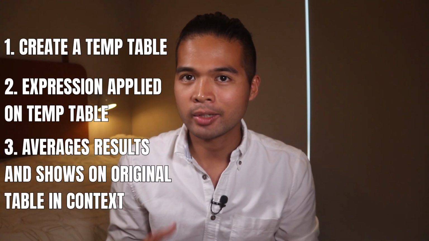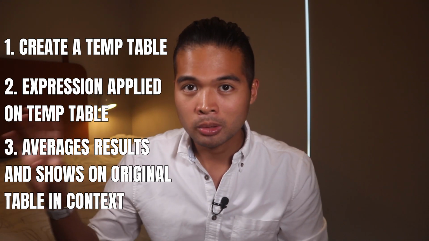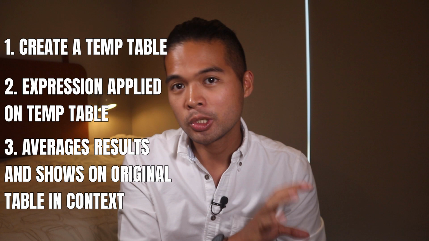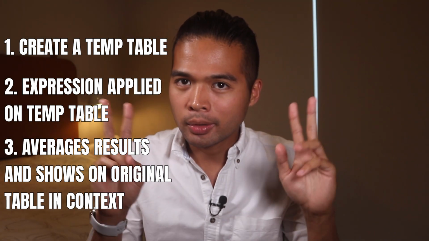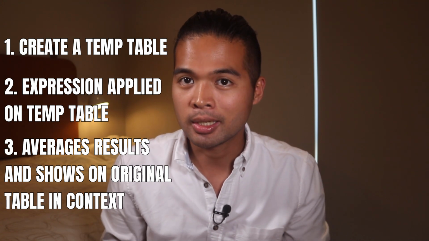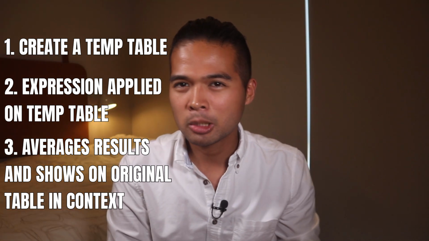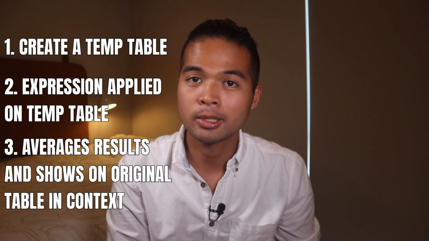Finally, our function aggregates our results now as averages. It then displays the results from our temporary table back into our original table based on the row context there. This process repeats or iterates on every row context. So that's why we call it an iterator function. If you're not too familiar about row context, I cover it in my SUMX video in the past, so check that one out.